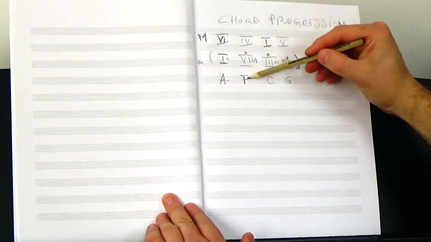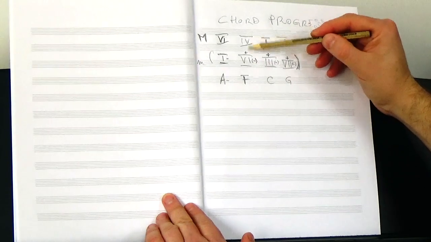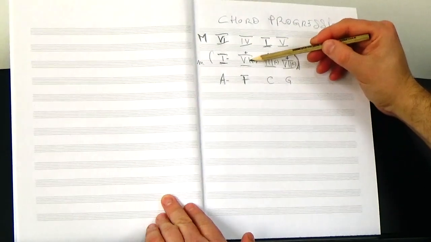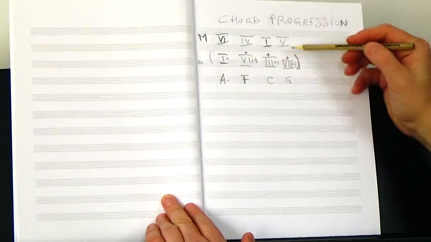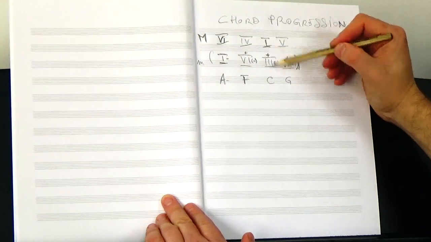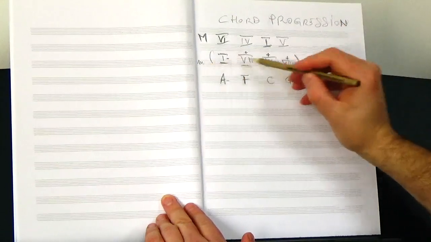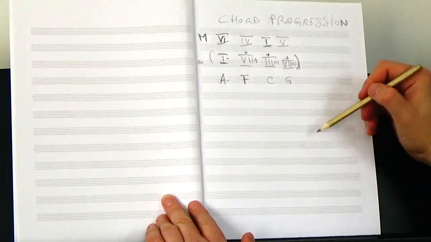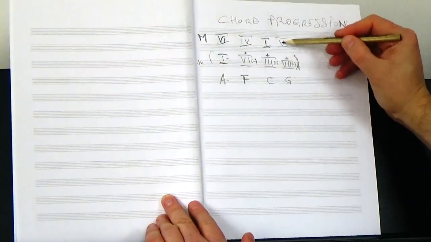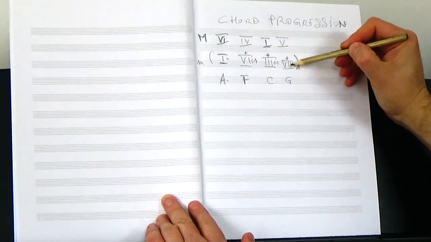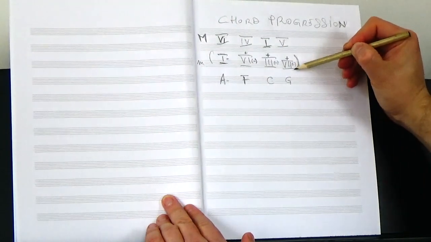The one that here in the major was the 4th, F, here in the minor would be the 6th. The one that in the major, the C, was the 1st, here in the minor would be the 3rd. The one that in the major was the 5th, the G, in the minor would be the 7th.